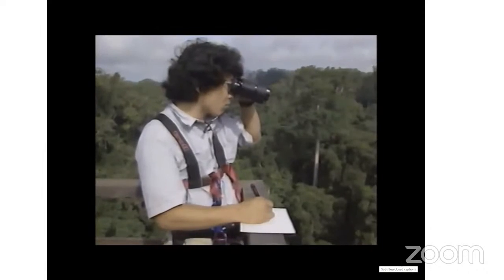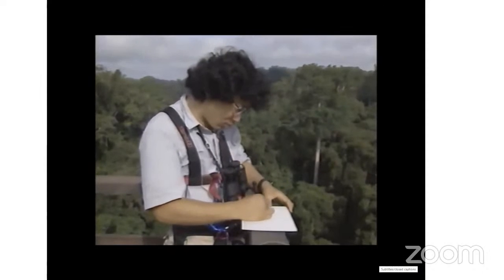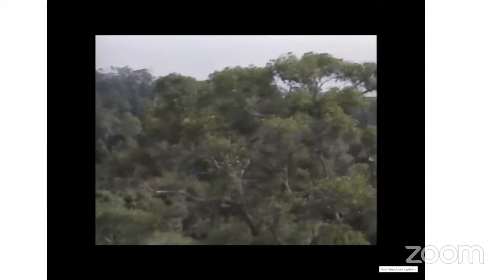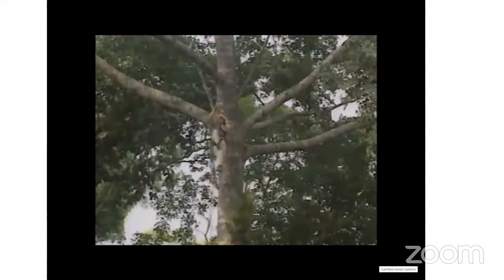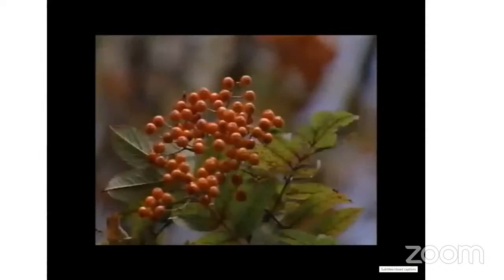Ecologist Dr. Yumoto of Japan's Kobe University has been conducting field research in Southeast Asia and Africa to study how plants and animals interact. Yumoto has observed a symbiotic connection between flowering plants and mammals in tropical rainforests.